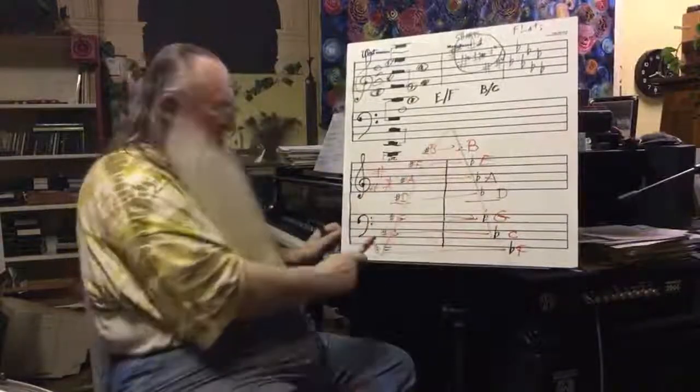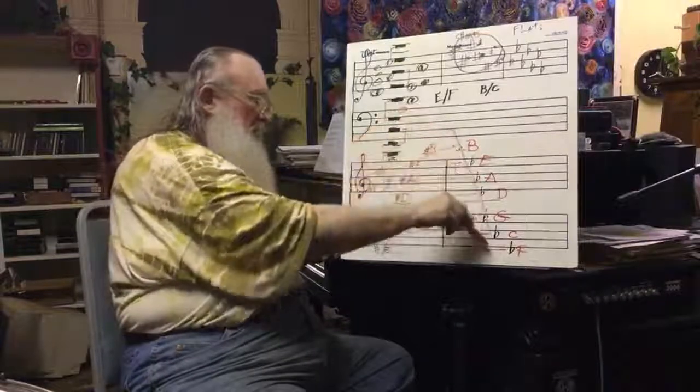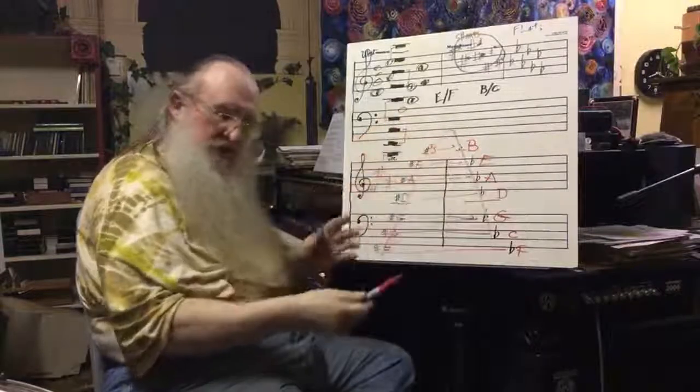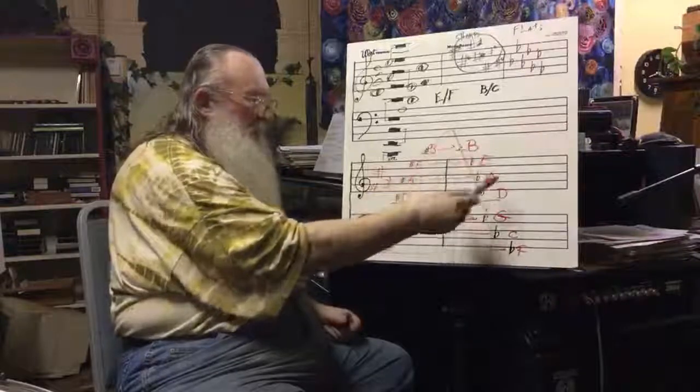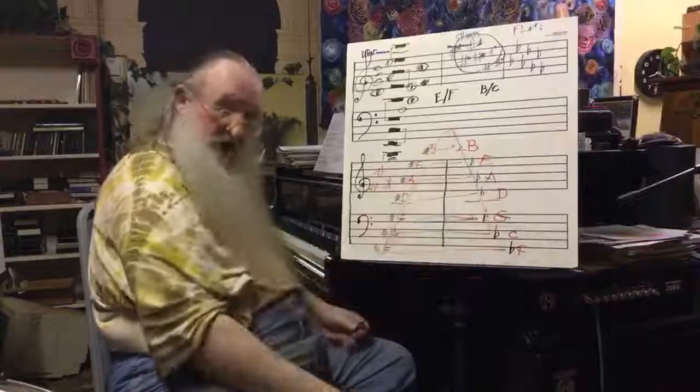What's happened is this is 5s going up, and this is 5s going down, and coincidentally, they have the same names. There's no new pattern happening here.